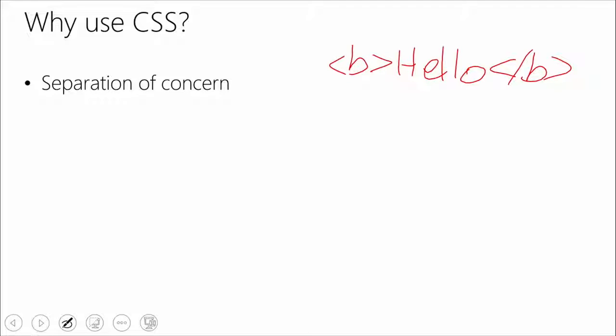It'll make the hello bold, but is that a really good way to do things? Not if you want to, for instance, repeat this, or apply to a couple of different elements. Absolutely. Or if you want to change it even. Yeah, that's exactly it. Because what we've now said is that hello has to be bold. That's it. And so the first big problem is, what happens if you want to change that?